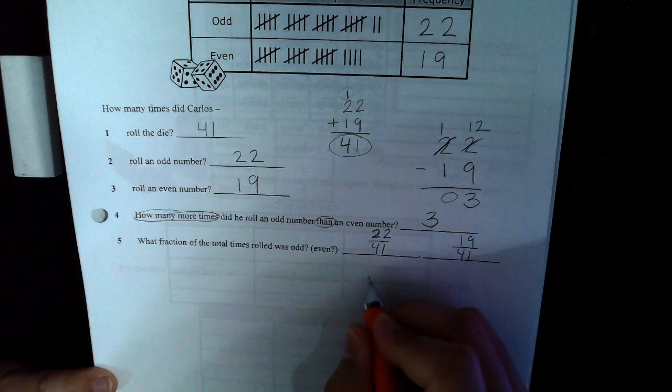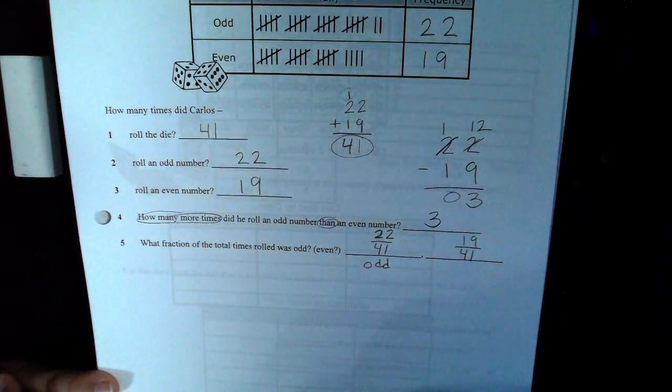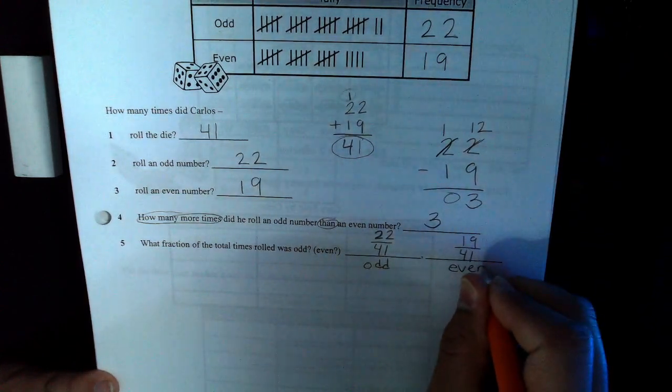So this is my odd fraction, and this is my even fraction. My odd fraction is 22 out of 41, because 22 times out of 41 times it was odd. And my even fraction is 19 out of 41, because 19 times out of 41 times it was even.